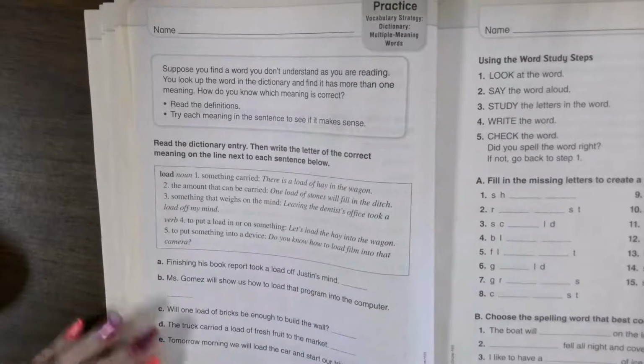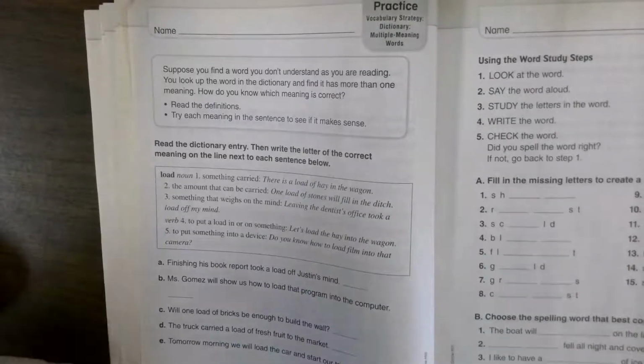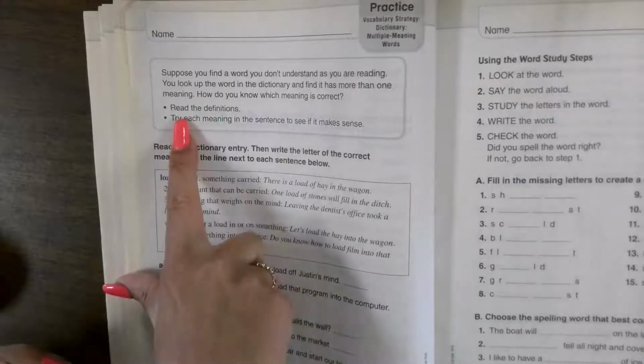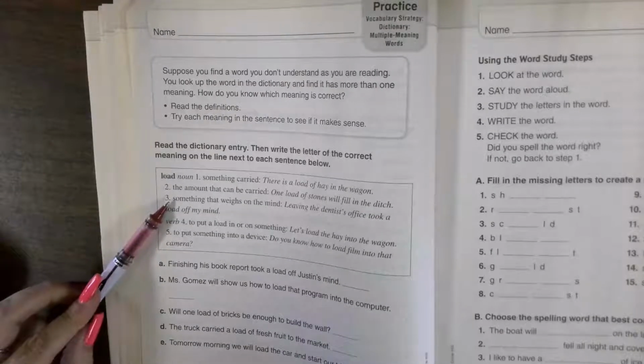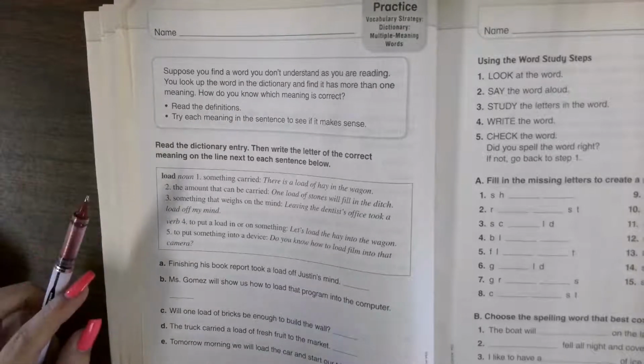Suppose you find a word you don't understand as you are reading. You look up the word in the dictionary and find it has more than one meaning. How do you know which meaning is correct? Read the definitions. This is how they're giving the answers. You read the different definitions and you try each meaning in the sentence to see sense. Read the dictionary entry and then write the letter of the correct meaning on the line next to each sentence below.